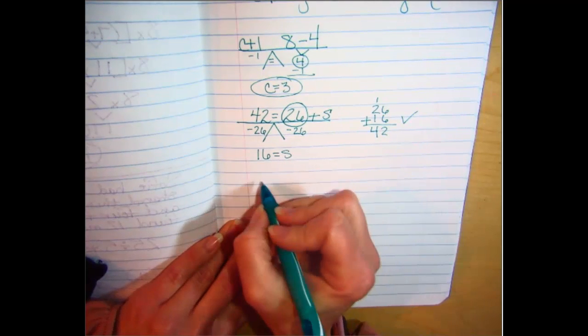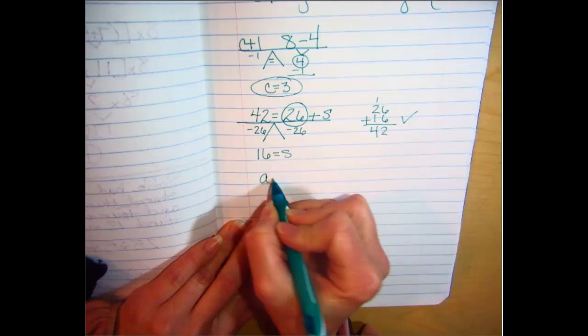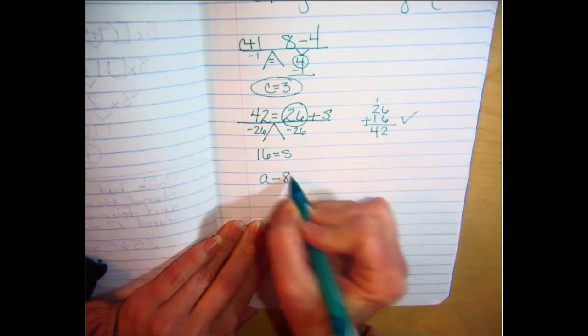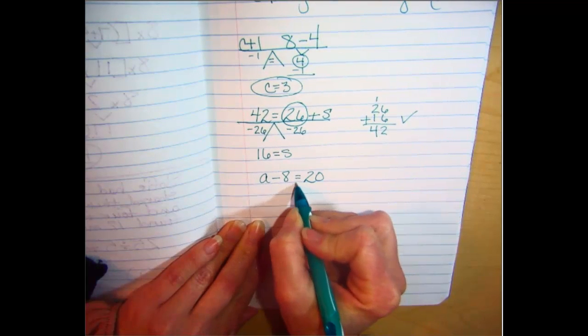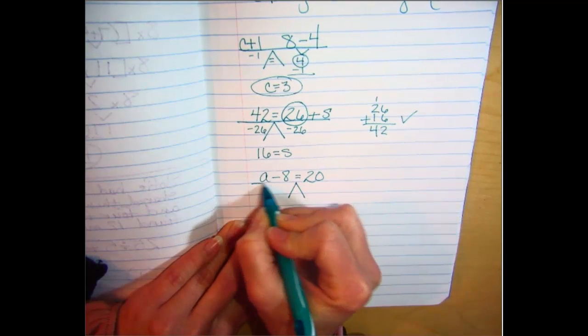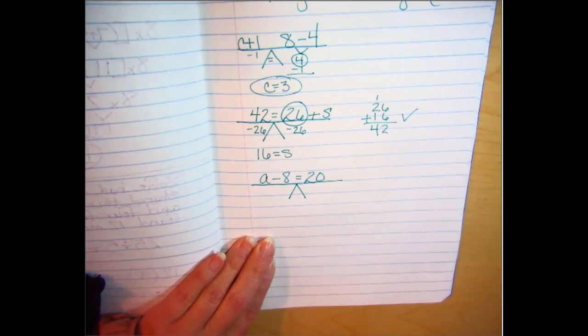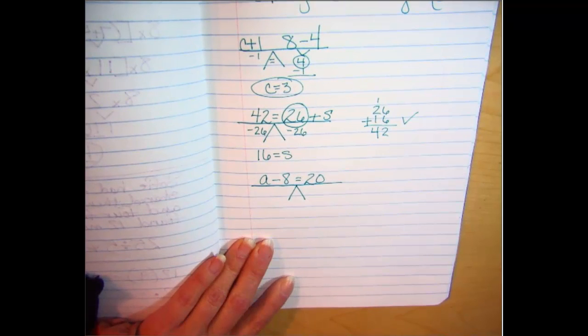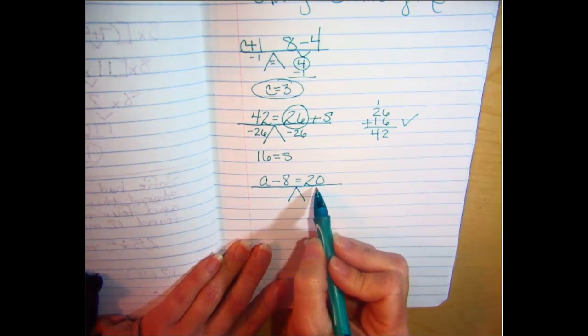The other ones with subtraction get a little trickier. If I do a minus 8 is equal to 20. Now we're doing something a little different. Is A going to represent a number that's larger or smaller than the number 20? Larger. Larger, because you're taking away 8 to equal 20.